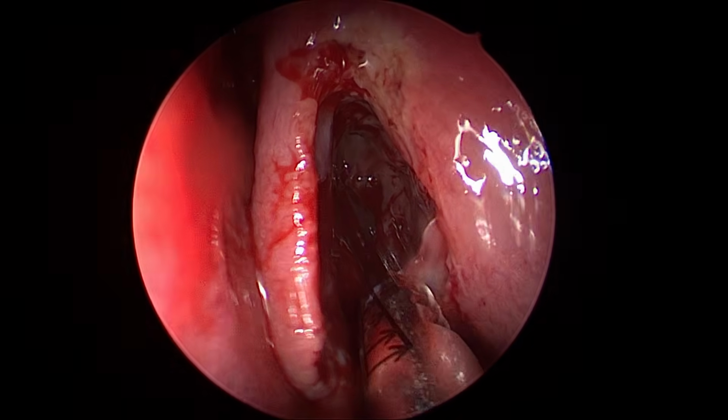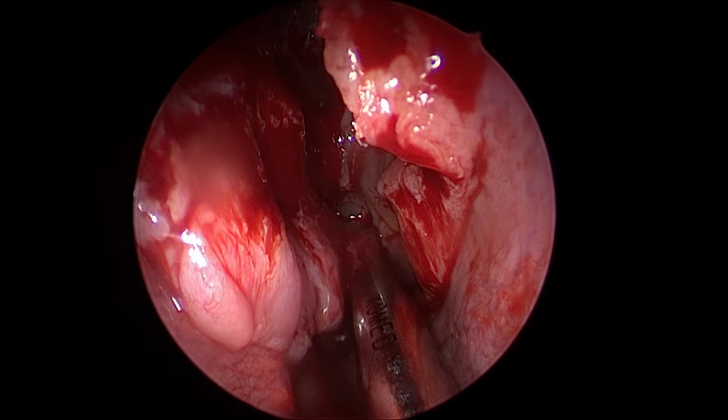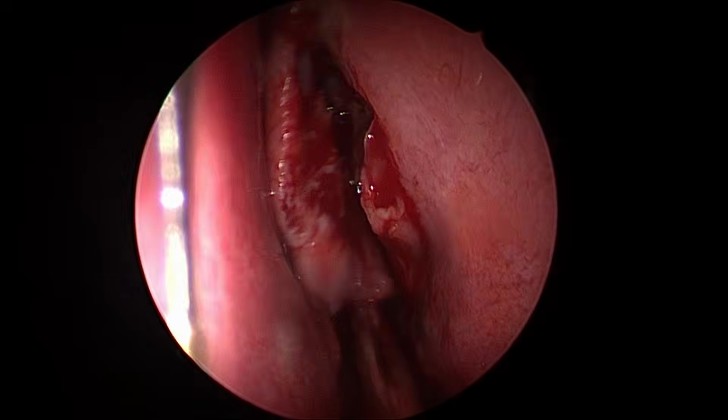Now see, this uncinate is still there. Can you see? Yes, sir. The previous surgeon has not even done an adequate uncinectomy.